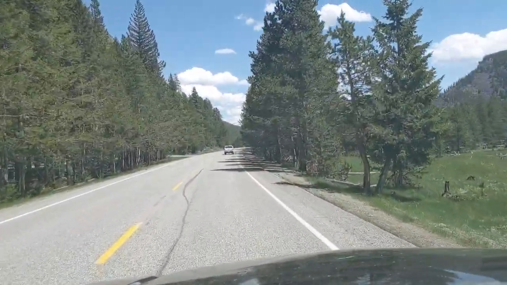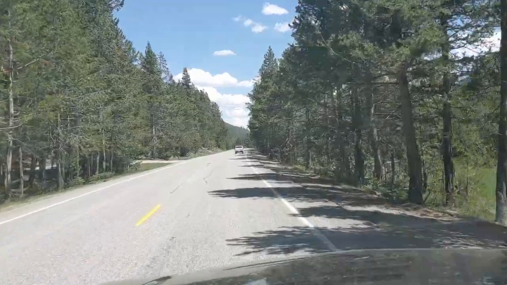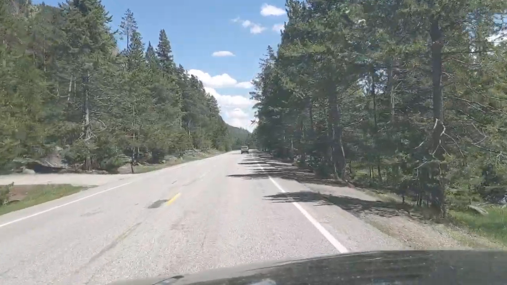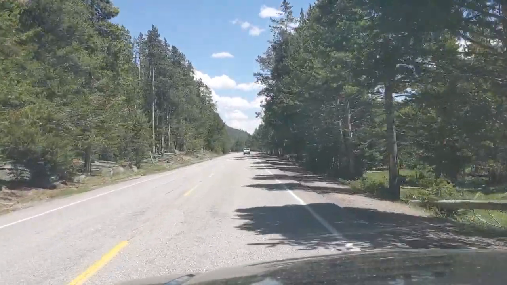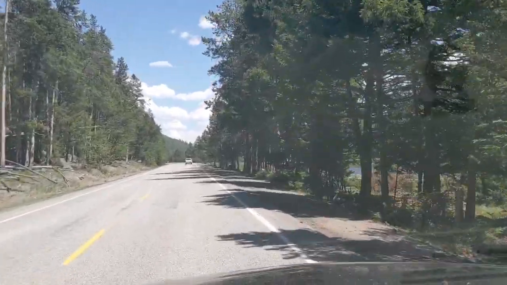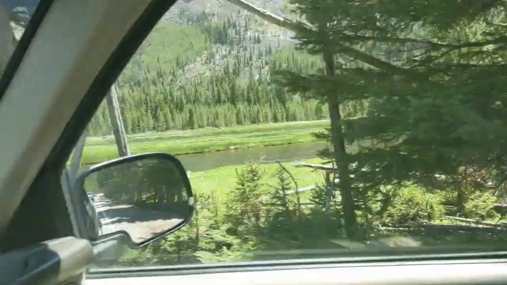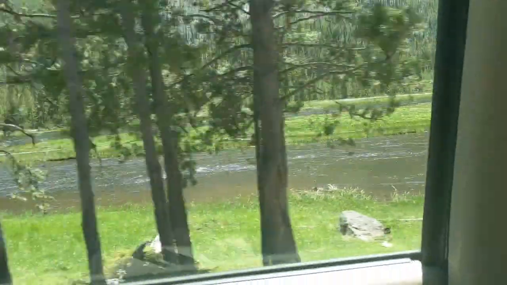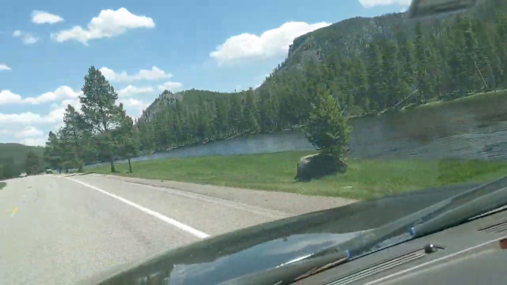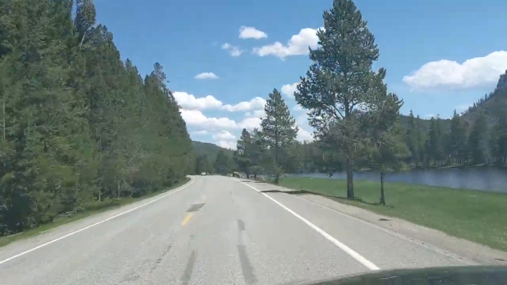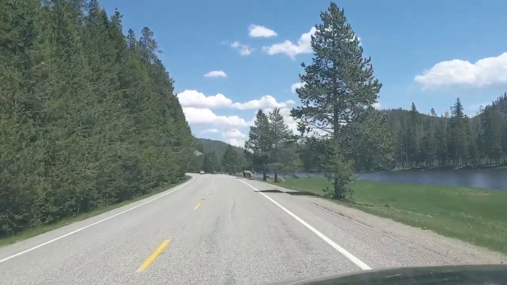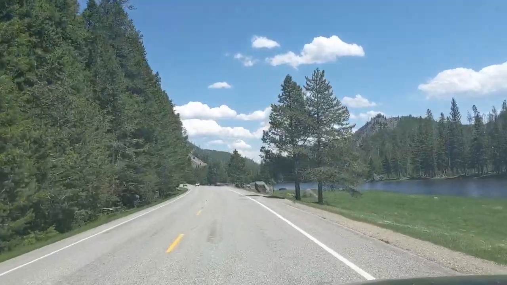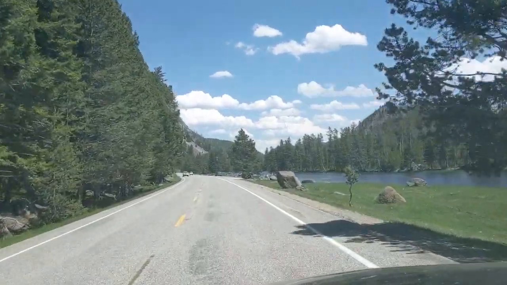Now, just up the road is where we so often see elk. And I encourage you, when you get to this part of the park, to stop and take a look and see if you can see elk here, particularly in the fall when the elk are in rut, and we'll talk about what the rut is on one of the other videos.